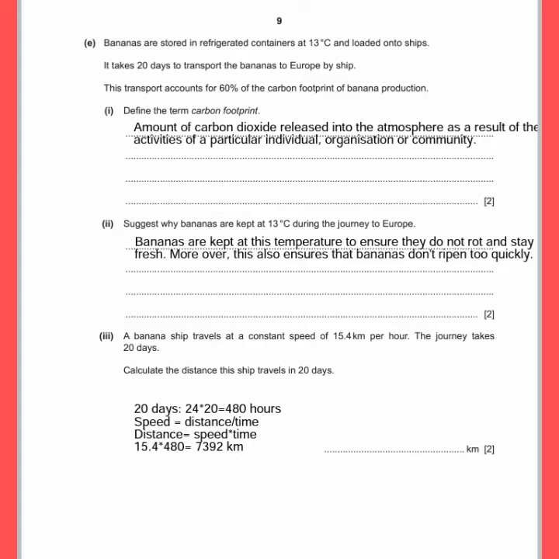They're asking you then, define the term carbon footprint. Okay, so again, a very clear definition that you need to memorize. Amount of carbon dioxide released into the atmosphere as a result of a particular individual, organization, or community, okay?